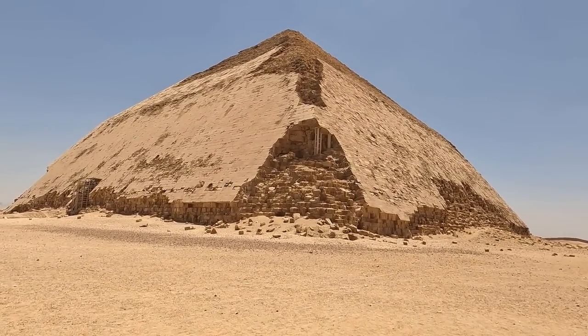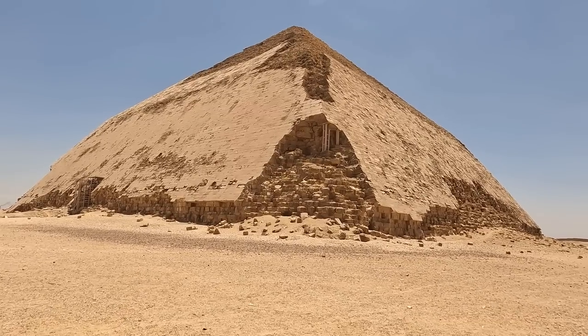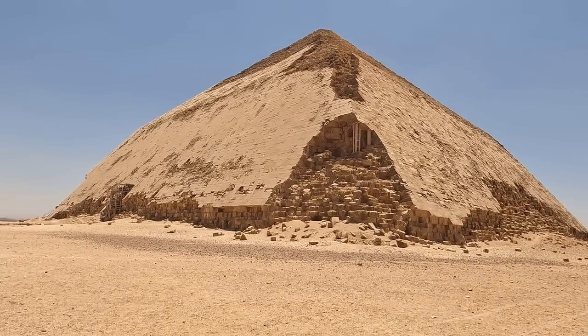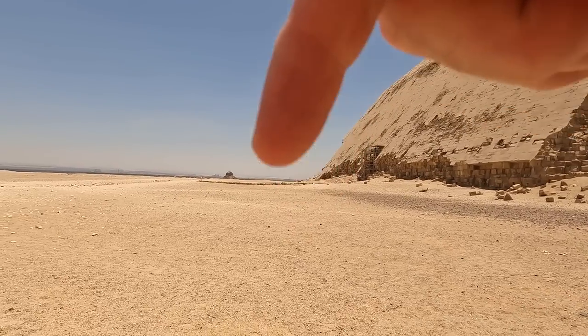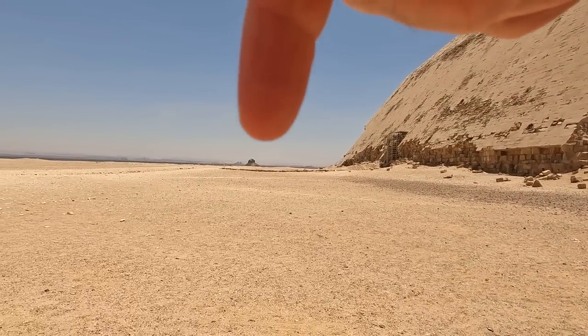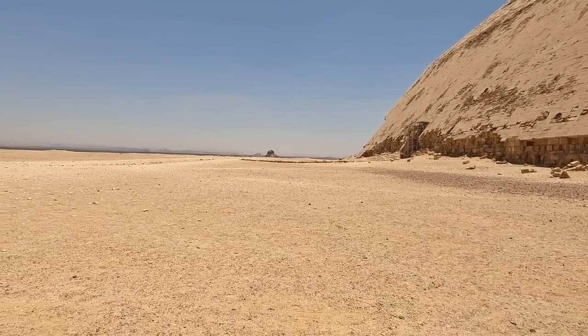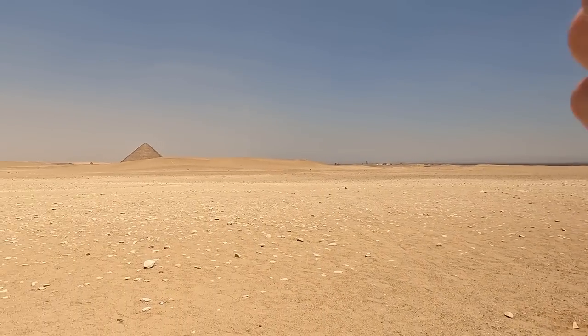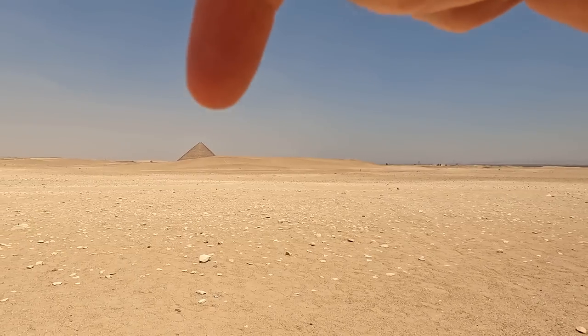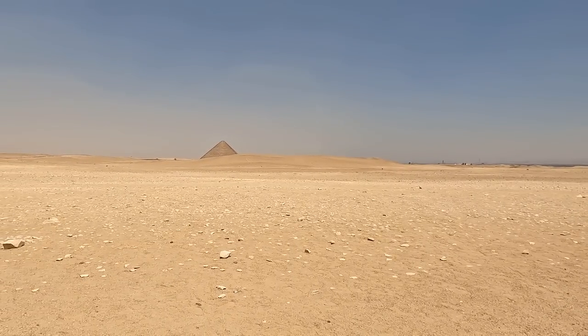Last time I was in Dahshur, I took you with me on an expedition into the Red Pyramid, which, okay, so this here in the distance, right there, is the Black Pyramid of Amenemhat. And then over here is the Red Pyramid.